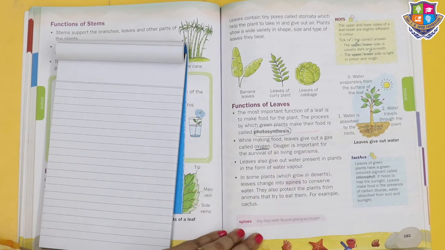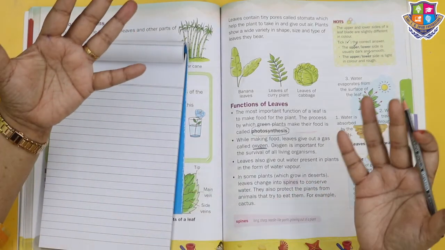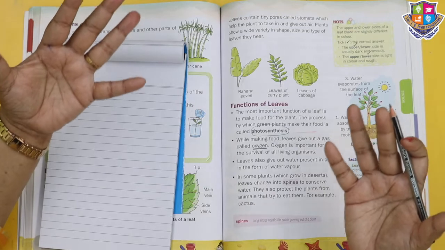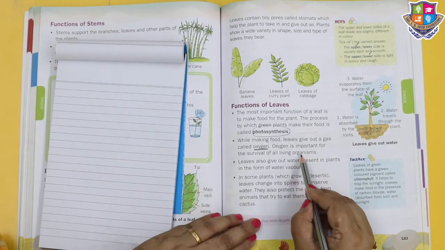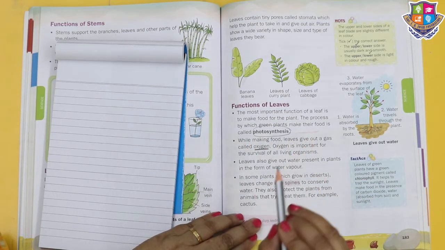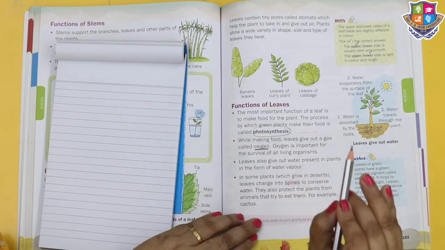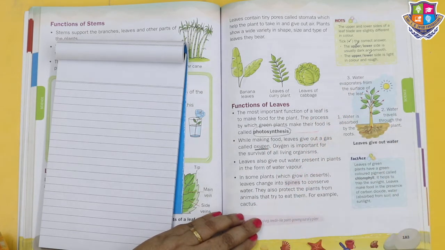While making food, leaves give out a gas called oxygen. Now we all need oxygen for survival, isn't it? All living things need oxygen. And who gives us oxygen? It is the leaves. So we need to plant more and more trees. If you have not planted till date, each and every member of you start planting trees so that we will get more and more oxygen.